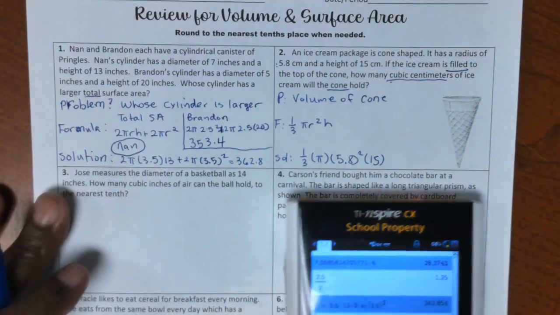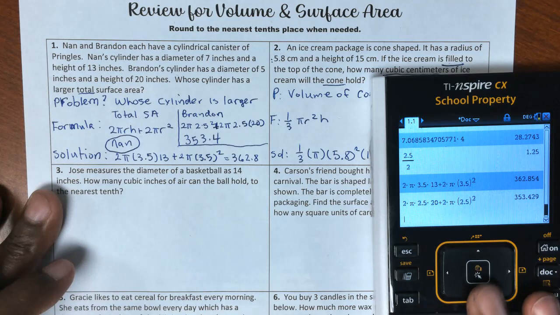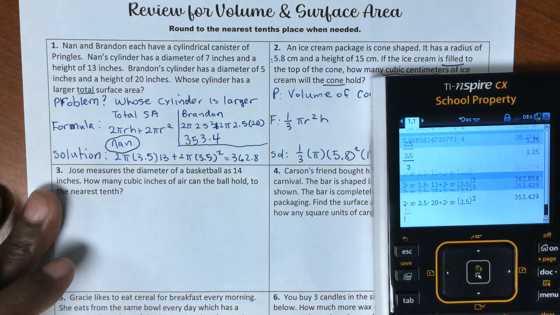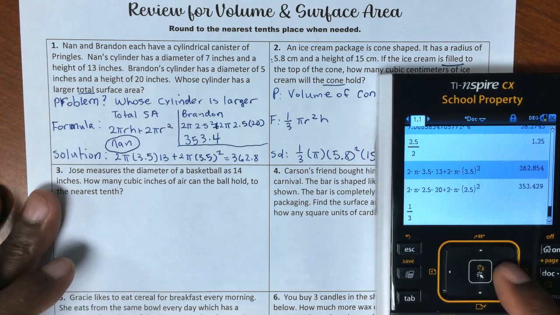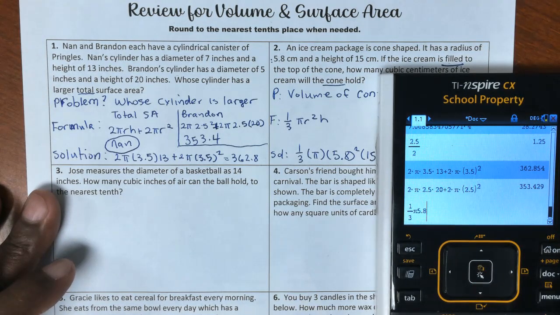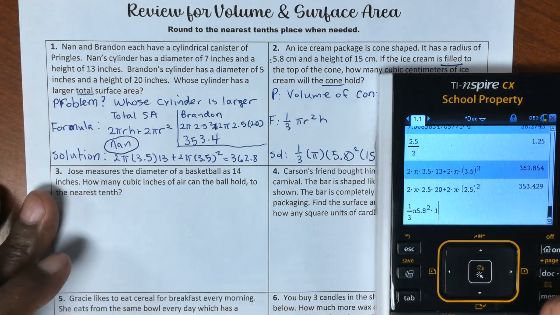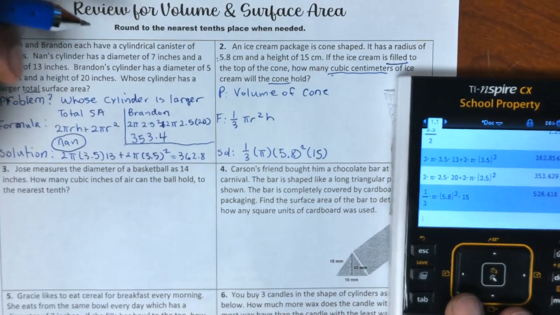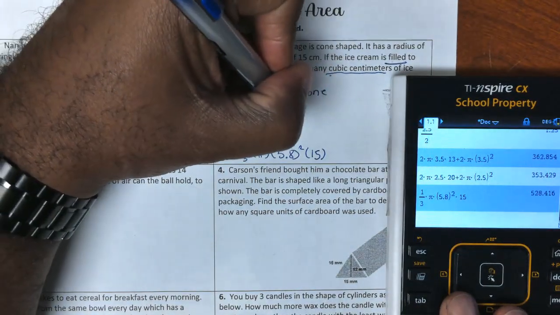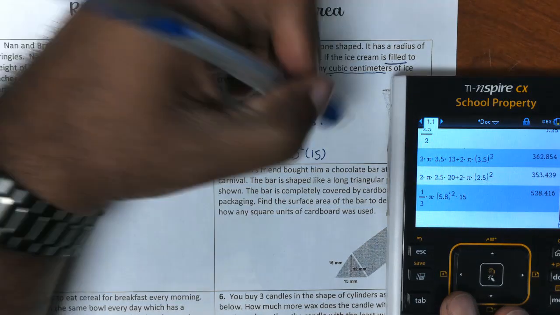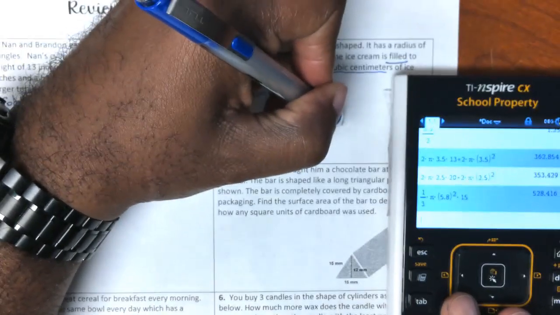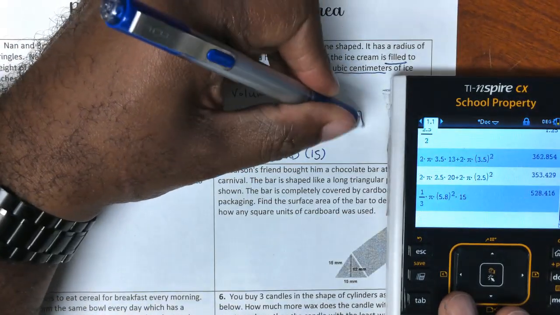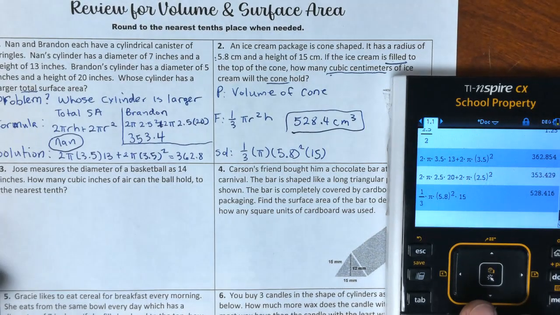Okay, so when we plug all that in our calculator, we will get 1/3 pi 5.8 squared times 15. And our volume, it can hold 528.4 cubic centimeters. That's how much ice cream it can hold.